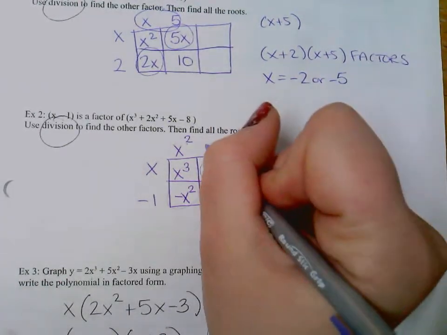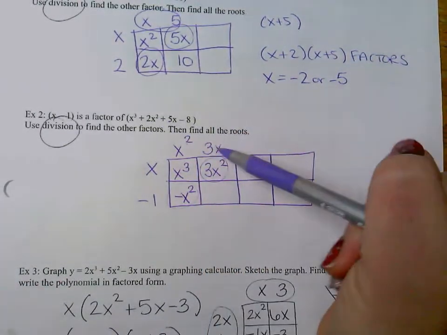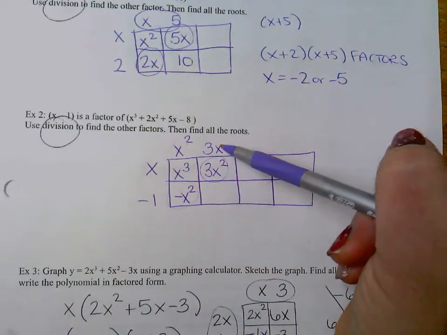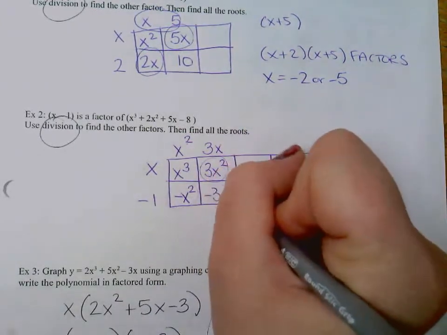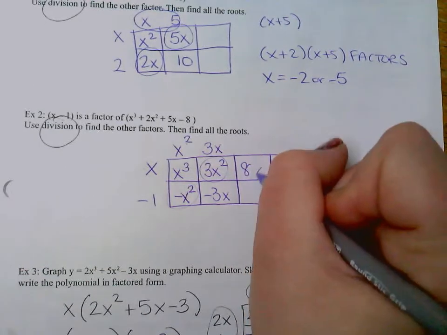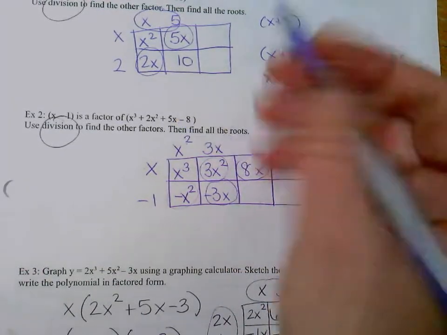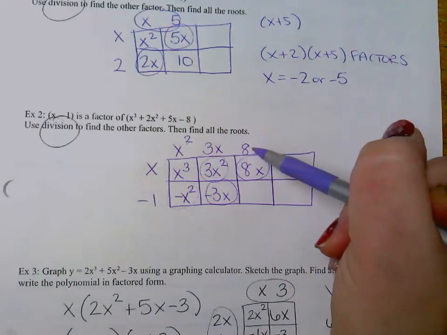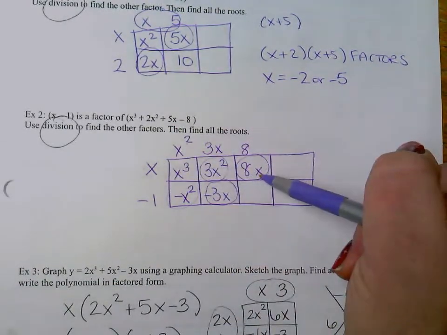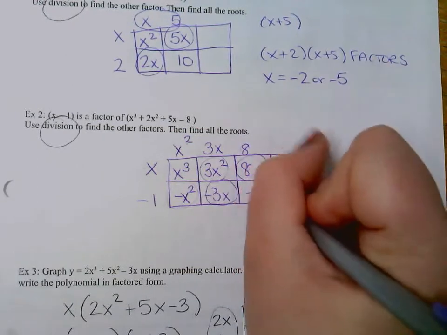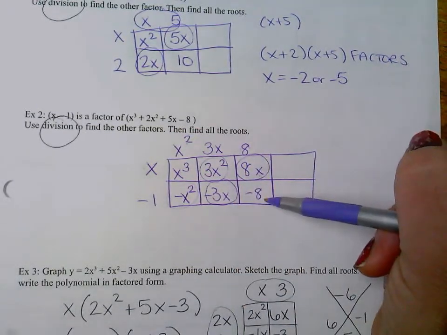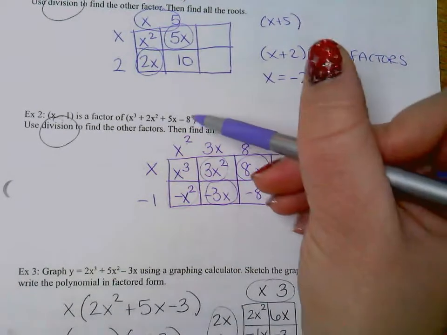I'm going to put a 3x up here. 3x times x is 3x squared. 3x times -1 is -3x. I'm going to put 8x up here because this box plus this box has to equal 5x. I'm putting an 8 for my quotient. 8 times x is 8x, and 8 times -1 is -8. So there is 0 remainder because -8 and -8 match up.